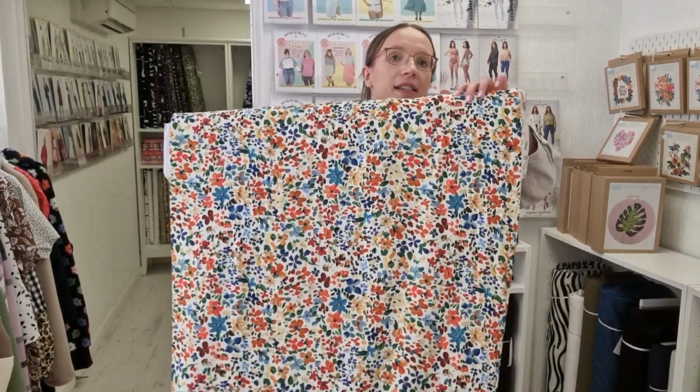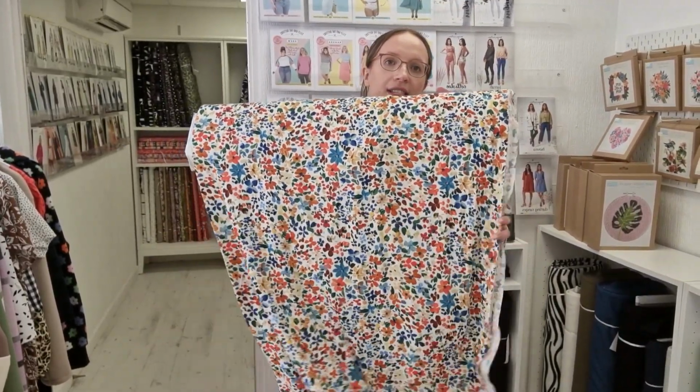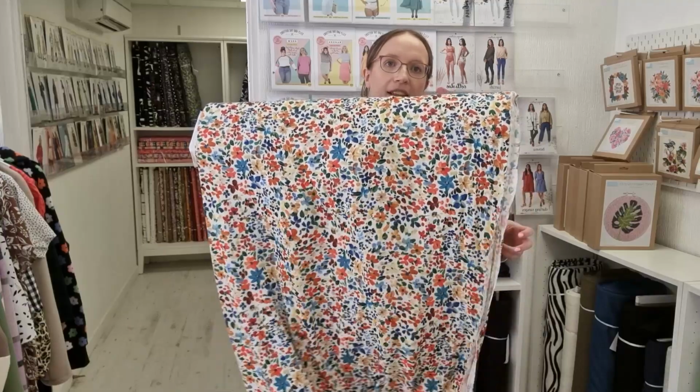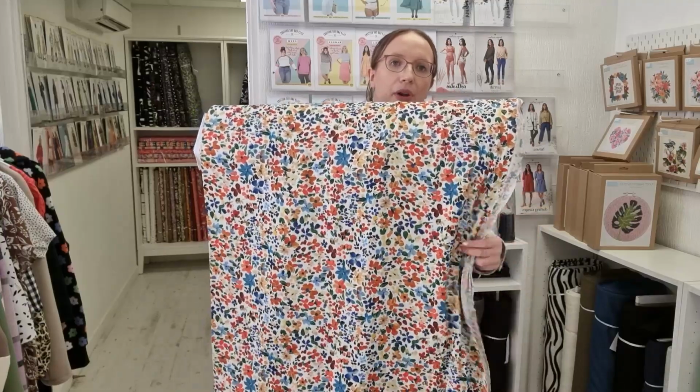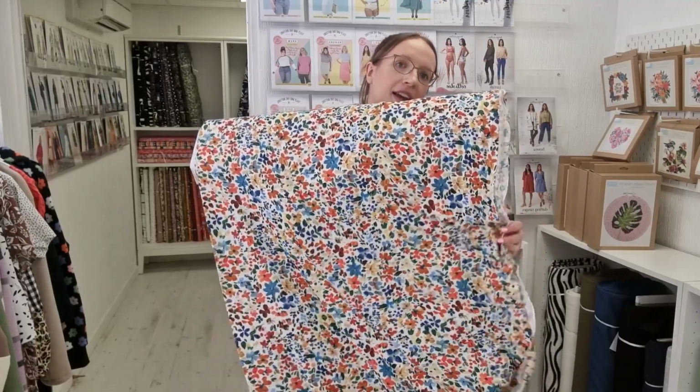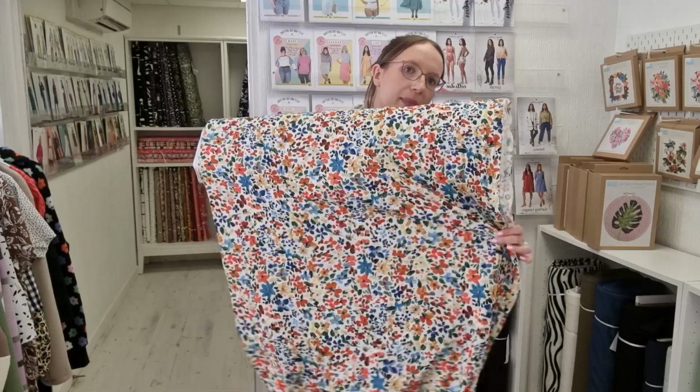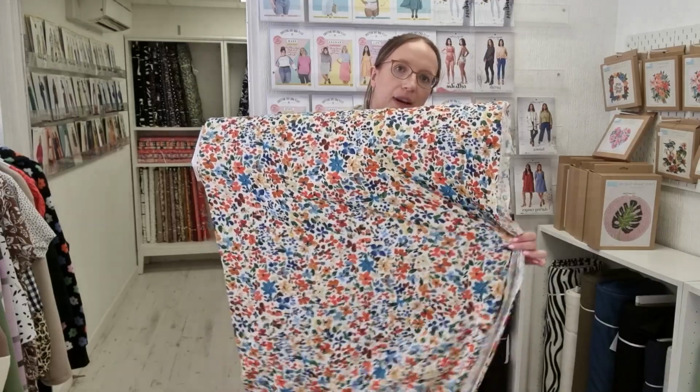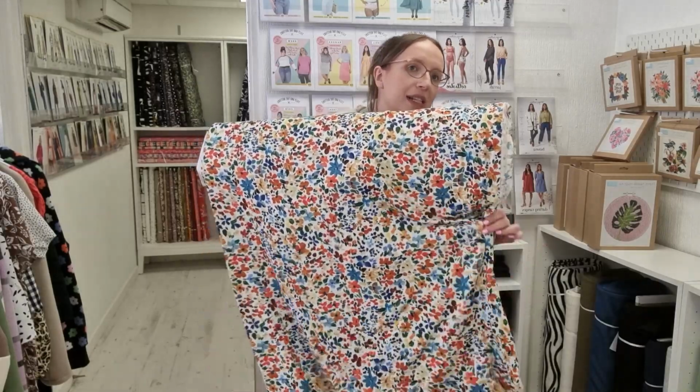So a viscose jersey, like I've already said, is going to be the majority viscose. So this one is 96% viscose with 4% lycra. But if I step back with this, can you see how much drapier that is, how much more it moves? And that is because the properties of a viscose fabric are way more drapey than the properties of a cotton fabric. I'm hoping you can see the difference.